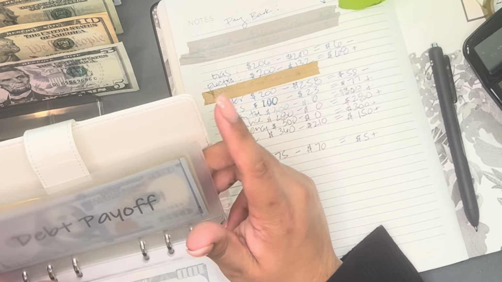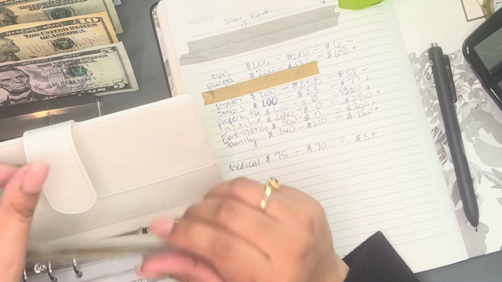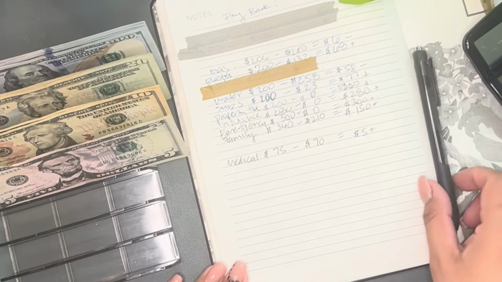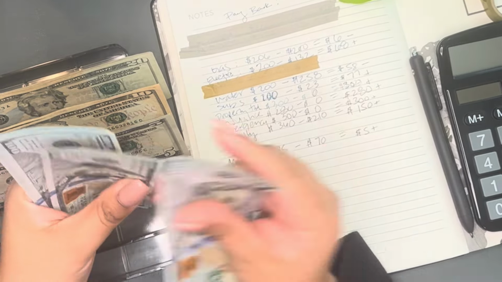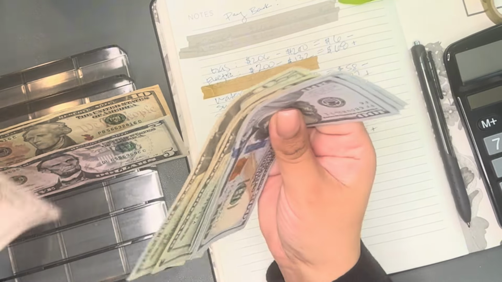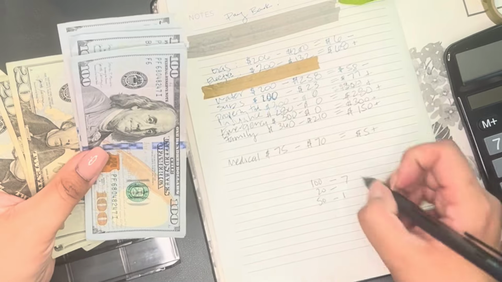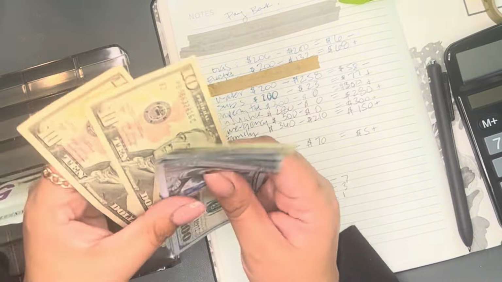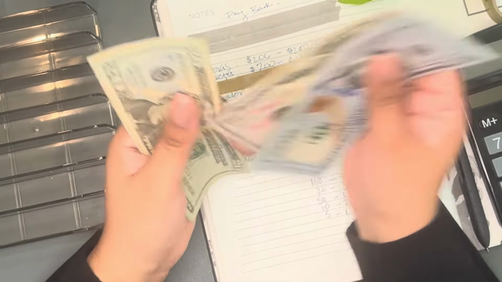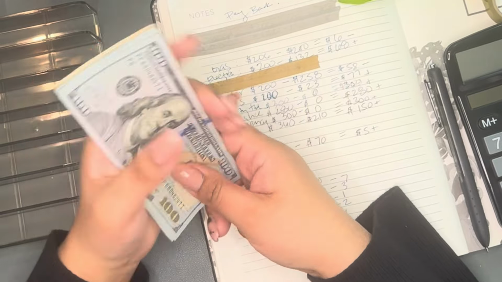For debt payoff, I did have a couple of credit cards that were paid from a different savings goal I had last year. But for now, everything is just going to stay the same, and I'll try to show you here. I calculate the total amount of breakdown I have just to make that a habit here.